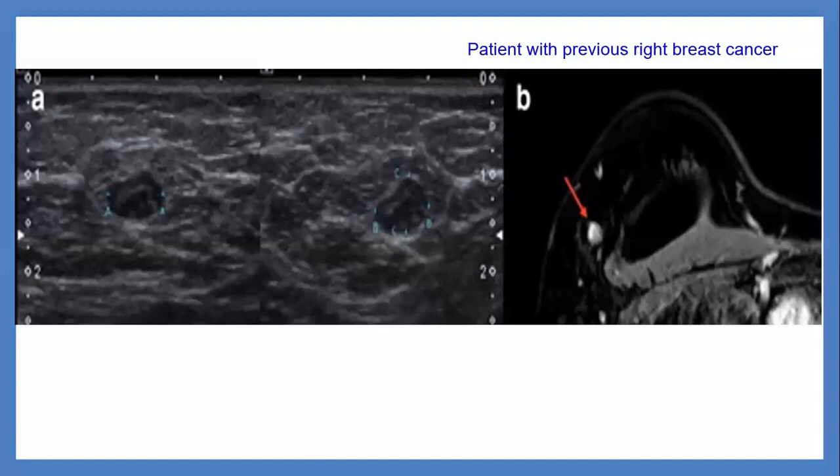So what about ultrasound? This is the ultrasound of the same lesion. On ultrasound, it's more rounded. The margin is lobulated. The fatty hilum is eccentric.